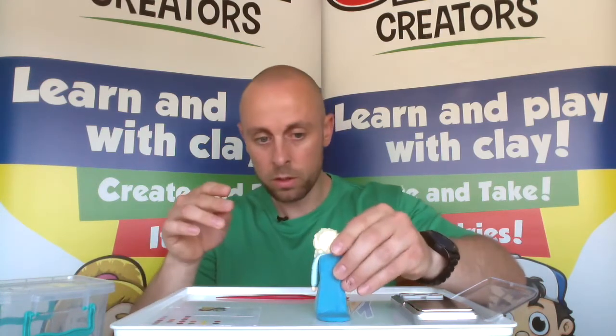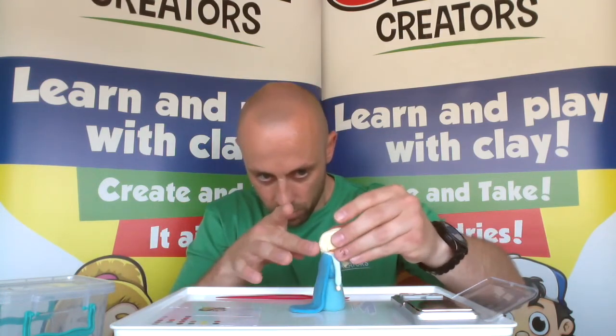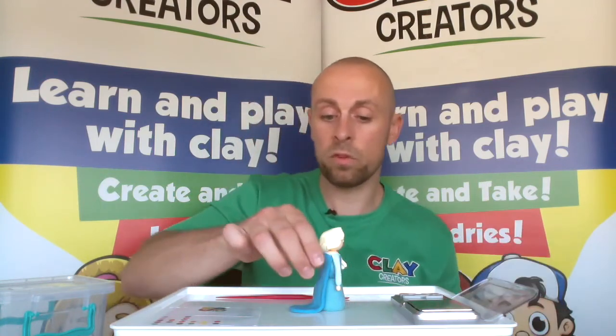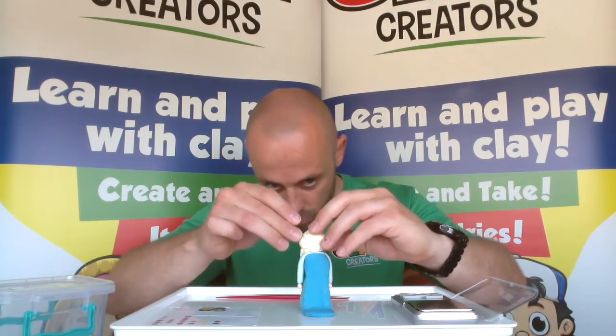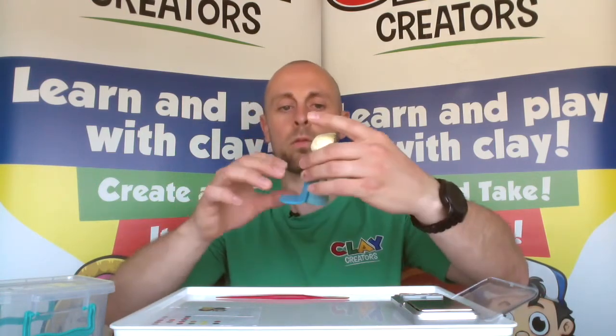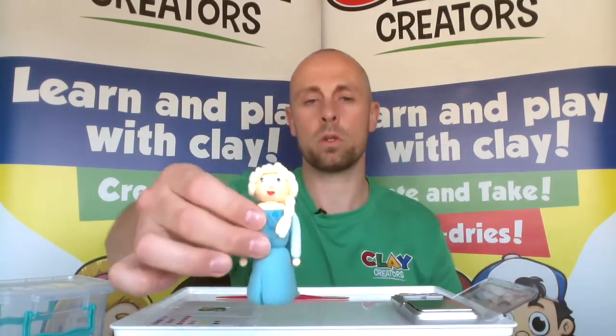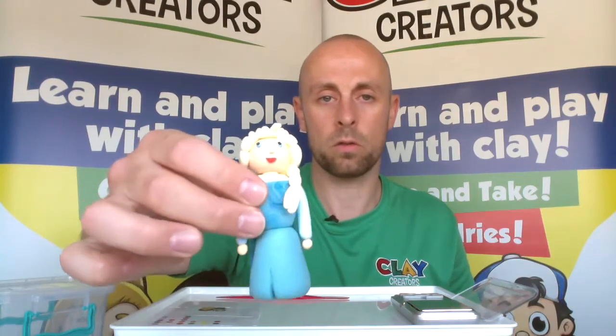Now I've done this to the point where I'm not going to really have room for the ears at all. My hair's taken up, it's done. Okay, so I've curved it around. We should have a nice effect like this over the shoulder.